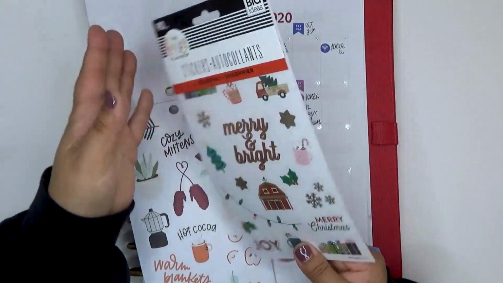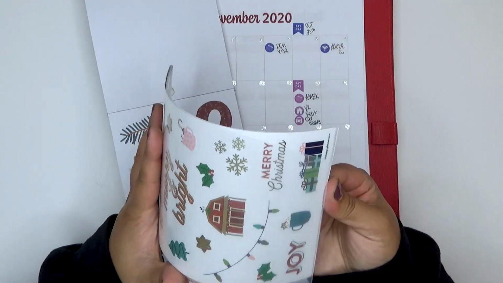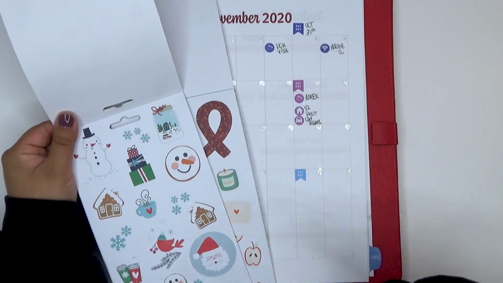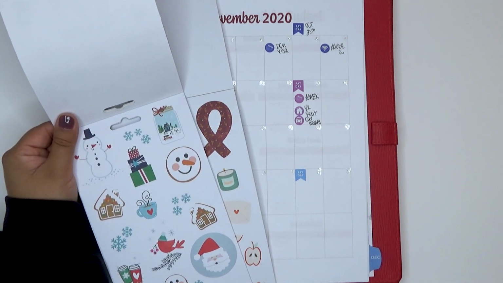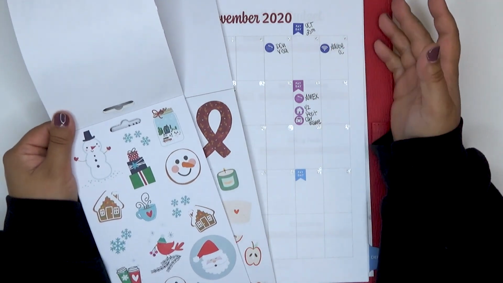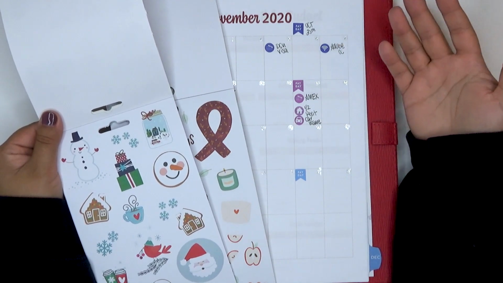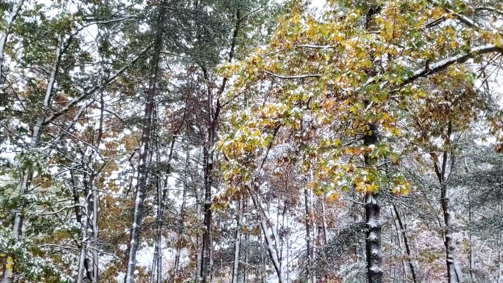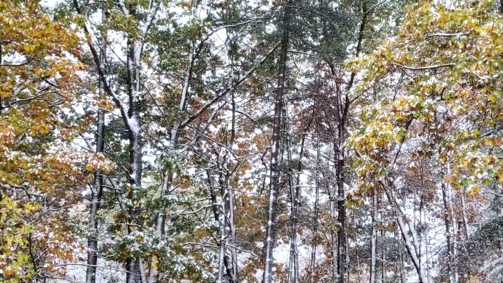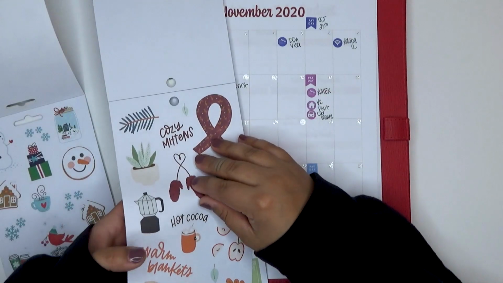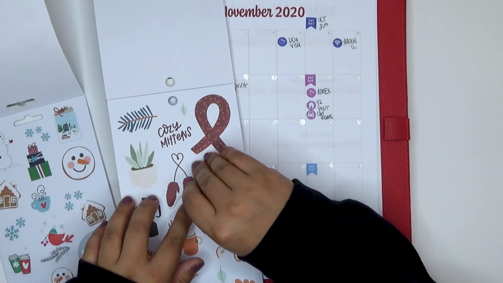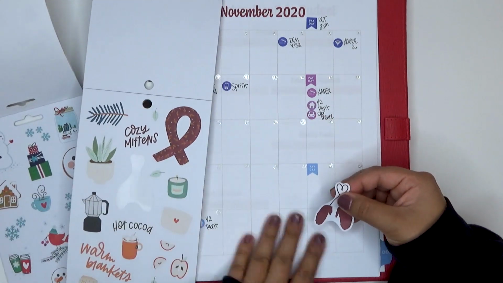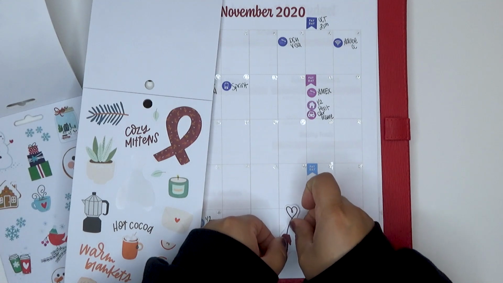And this is a little Christmas sticker book, but there's snowflakes in here that I want to use because November in New Hampshire is what I like to call Snowvember. It is October 30th that I'm filming this the second time. Hopefully I'll be able to post it the same day. And it's snowing, conveniently. Hello, winter. You came quick. I just really like these little mittens and how they form a heart, so I really want to get those in here.